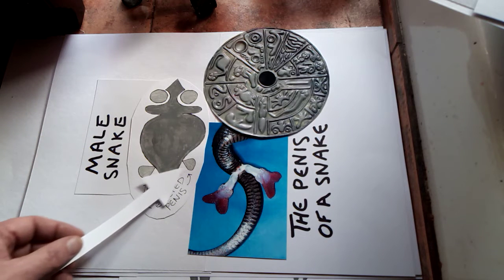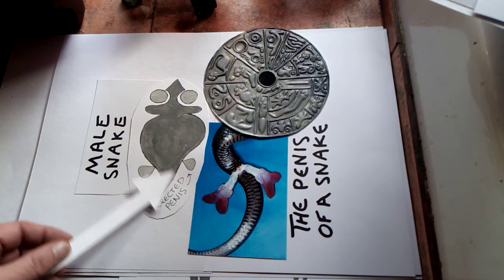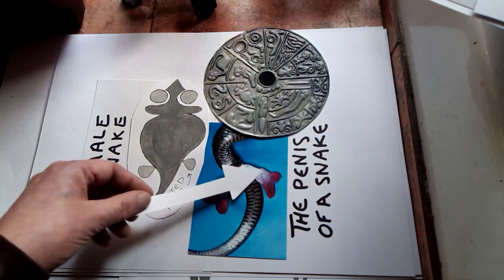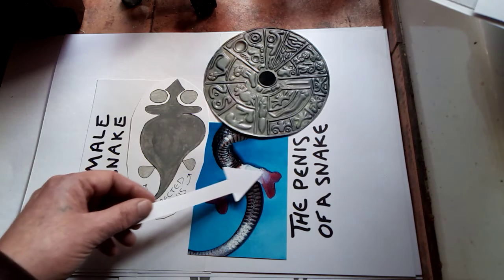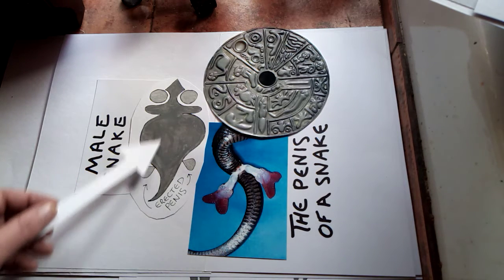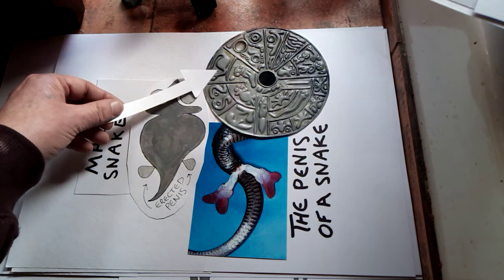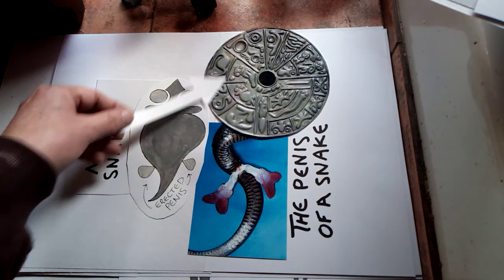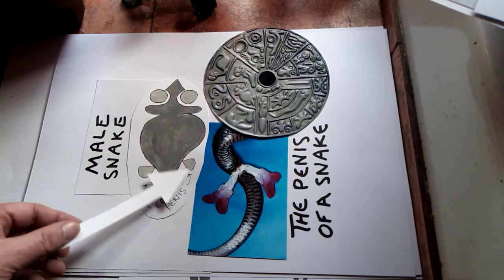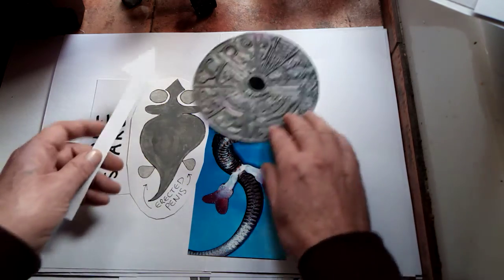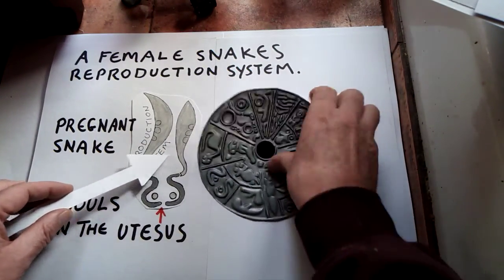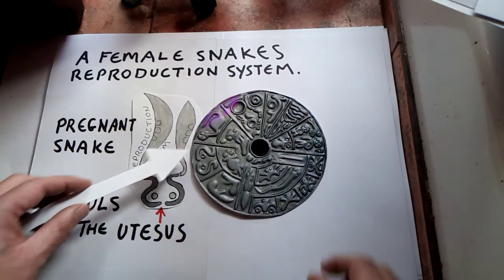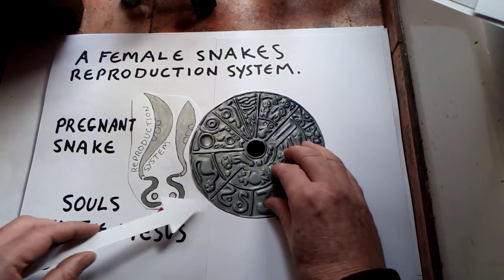An erected penis on a snake, I was quite fascinated to find out that it actually looks like this. There are lots of different sizes and lots of different shapes, but basically it looks like they have two penises. So this being a male snake, being smaller than the female snake, seems to fit right as well. And then the female snake, being pregnant, holds the two souls.